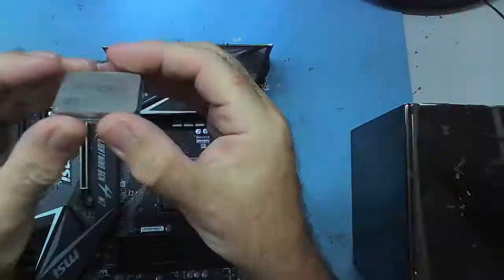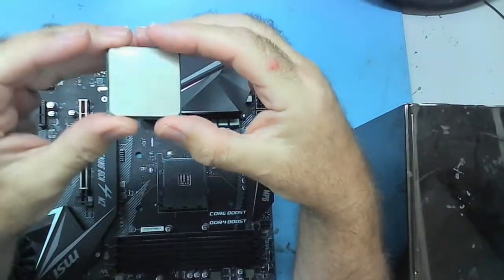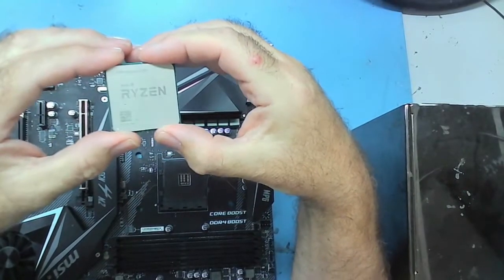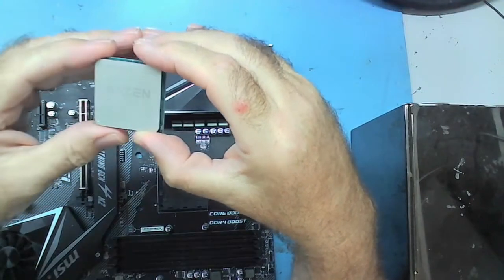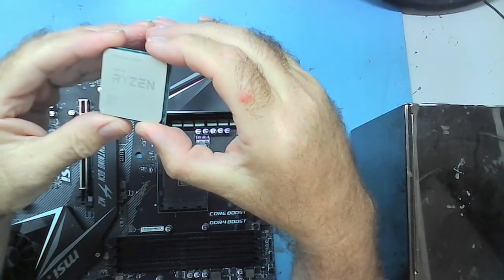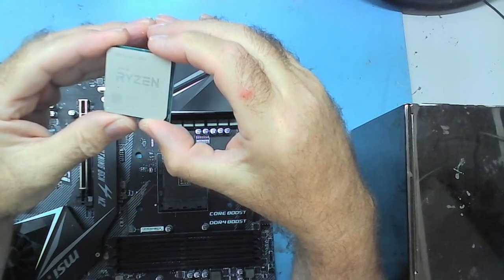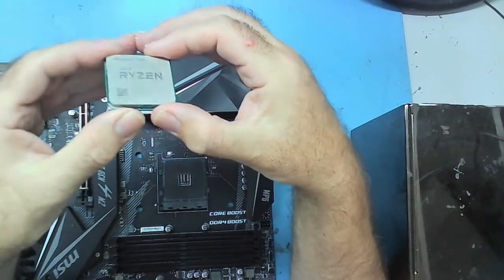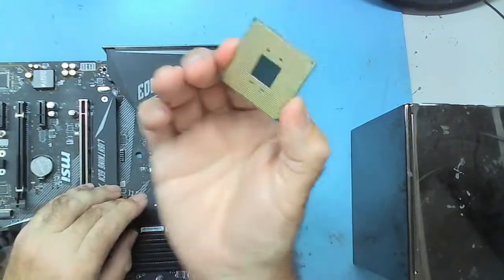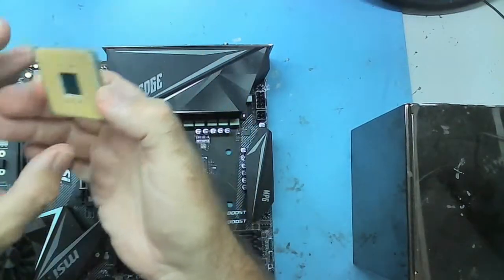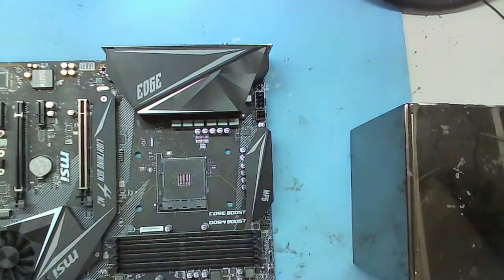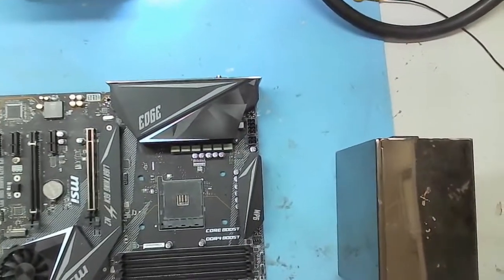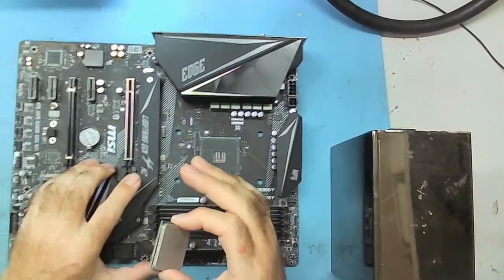I bought this specifically for testing these sort of boards, AM4 boards. This is a Ryzen 3 2200G, yeah? So what I tend to do with stuff like this, these processors can be bloody expensive, Ryzen processors. And bear in mind, I just want to test the boards, I just want to prove that the boards are working. I'm not trying to build the world's fastest gaming rig here, yeah?